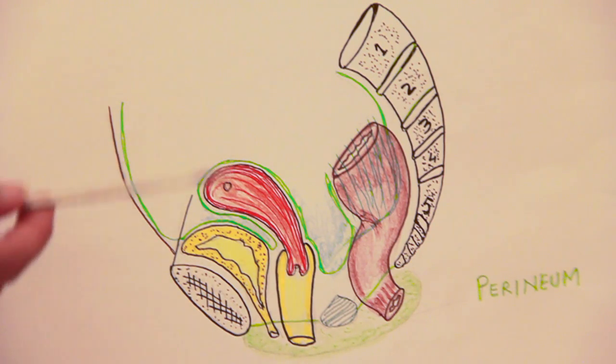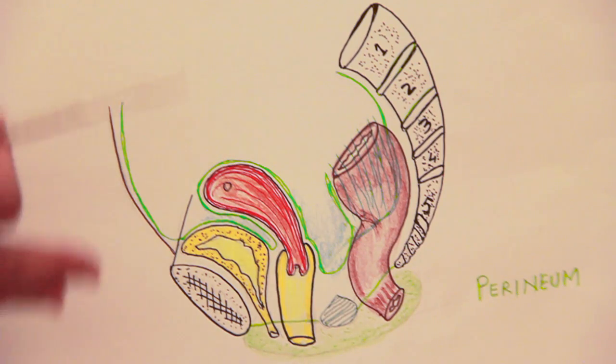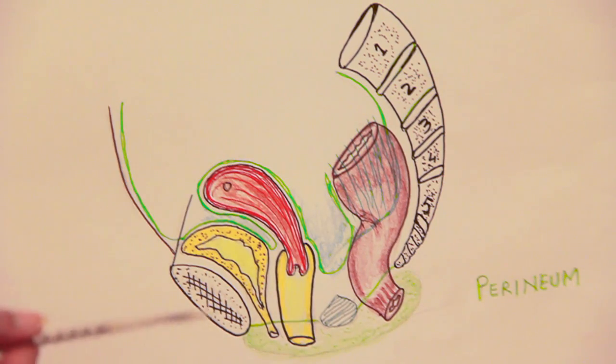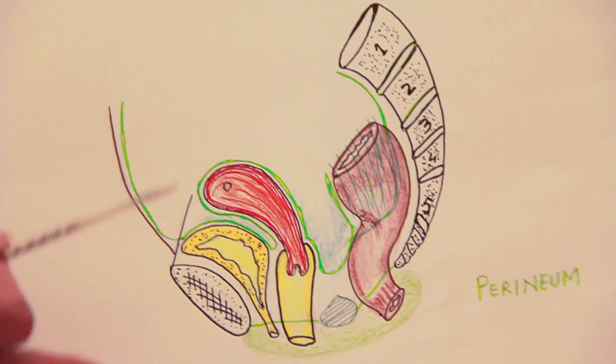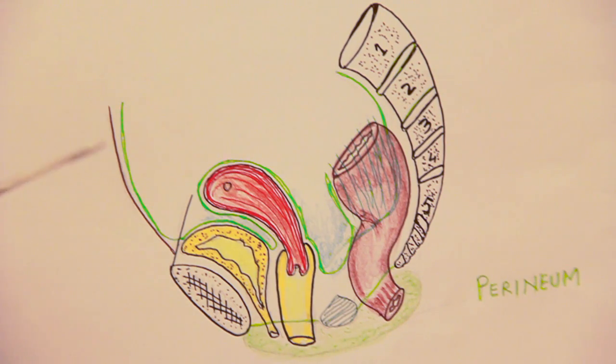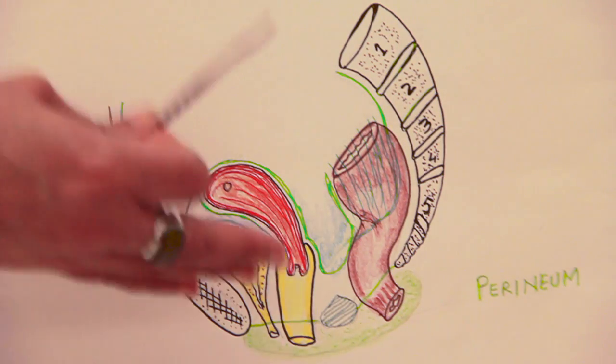But as we also have mentioned before, the peritoneum doesn't cover the pelvic organs entirely. It's just partially covering the organs. So most of the organs are lying behind the peritoneum. They are not lying within the peritoneal cavity, the pelvic organs.